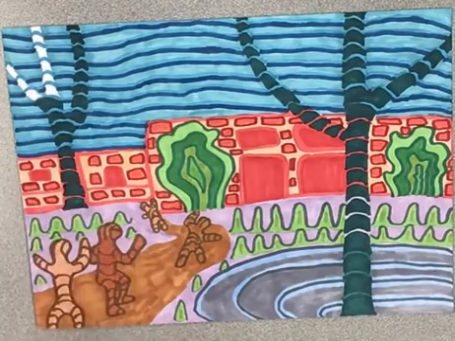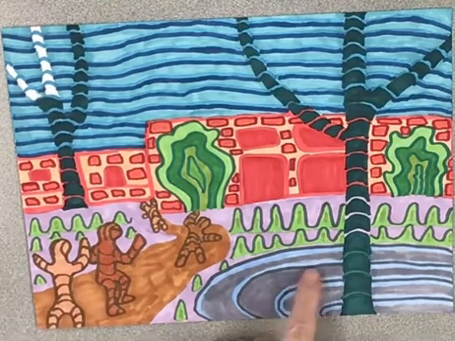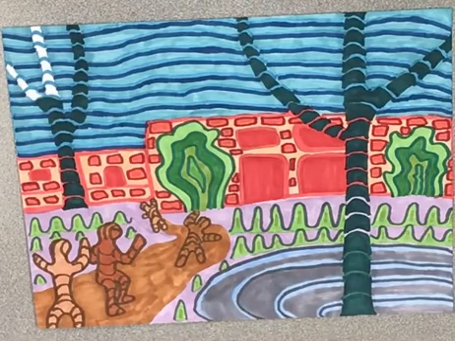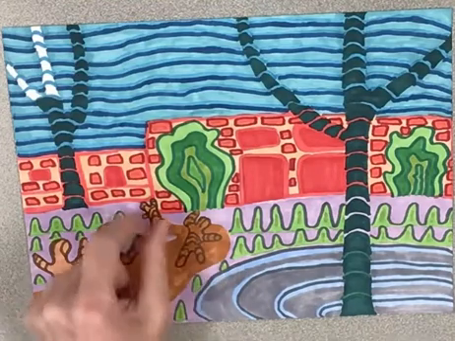But the bright greens pop out, and the bright reds pop out, and the gray kind of fades, but the blues pop out a bit. So you can create depth with color and shape and line.